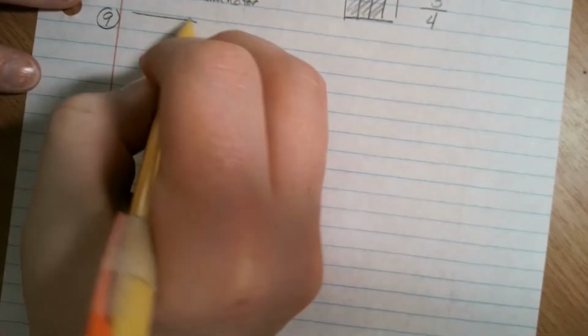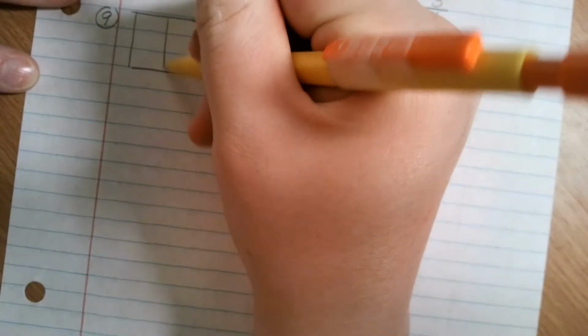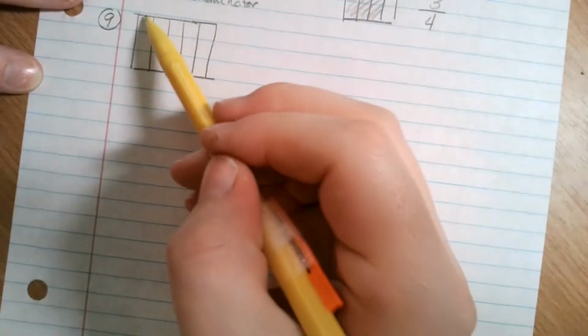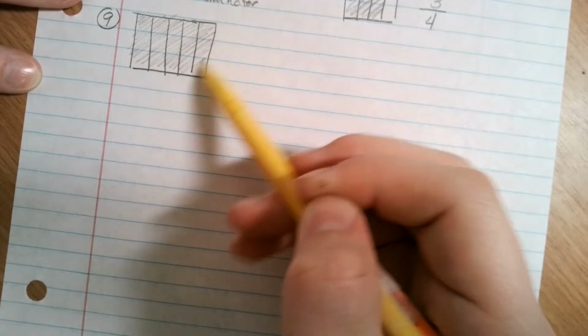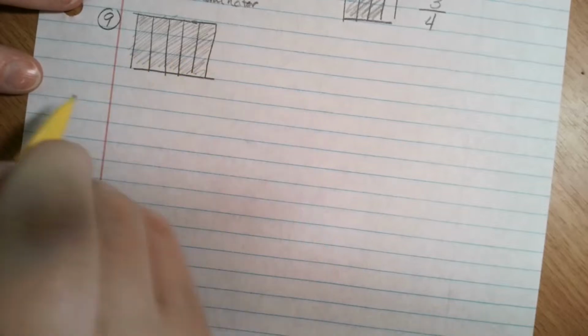Nine. We have, if I can draw this right, 1, 2, 3, 4, 5 pieces.